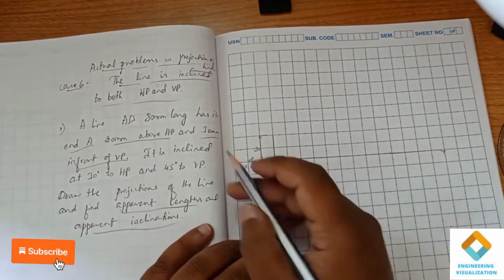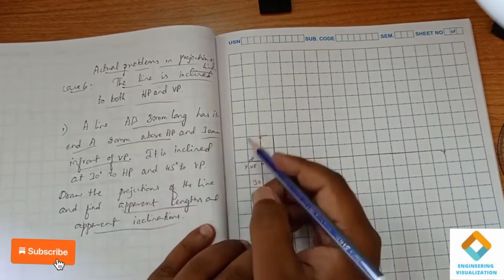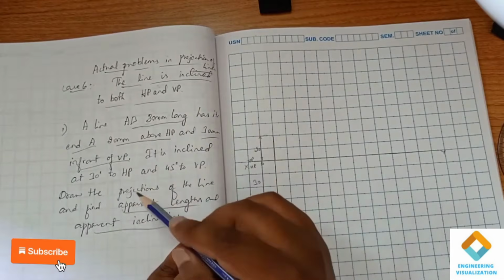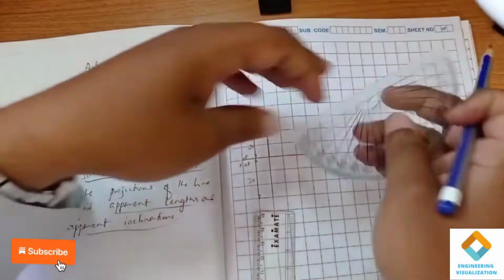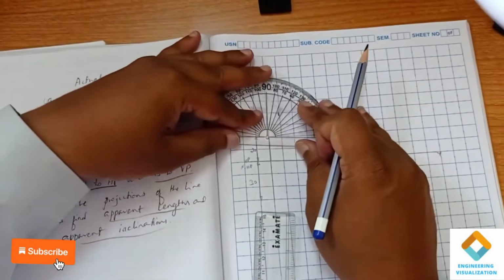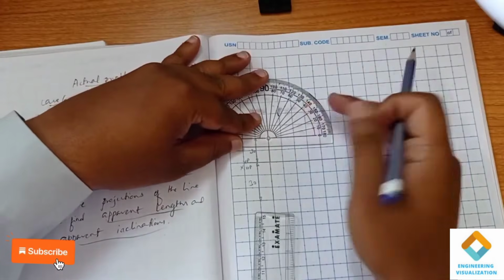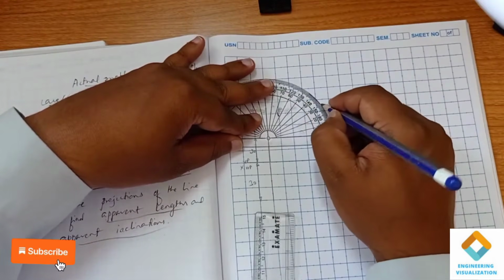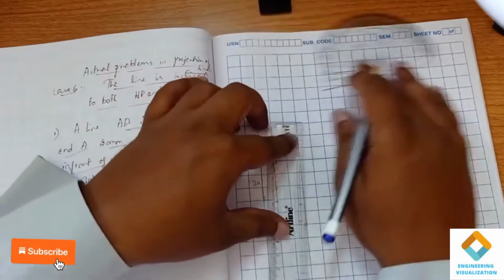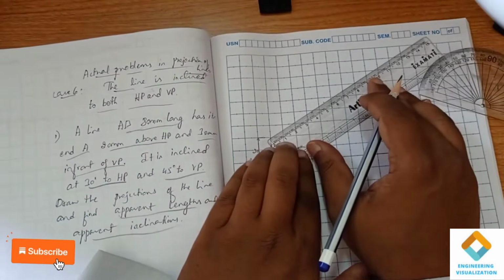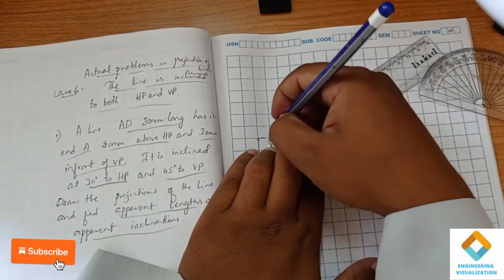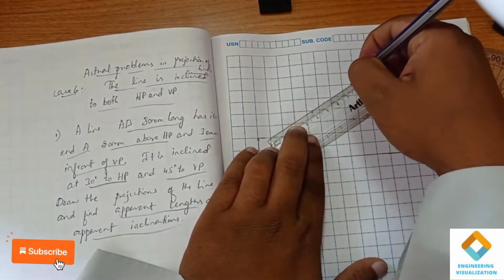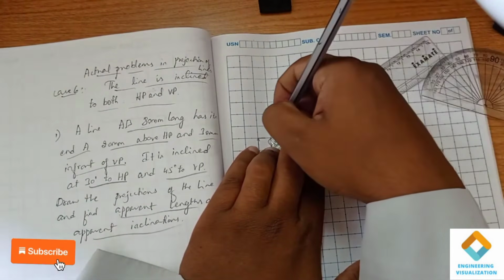The end of the line. Here the length of the line is 80 mm. So AB is nothing but the true length; you have to find out the apparent length. The angles of inclination given are 30 degree to HP and 45 degree to VP. So first we are going to take the angle of 30 degree inclination, mark at 30 degree and draw a line of length 80. From this point you have to mark till 80, 80 means 8 centimeter.